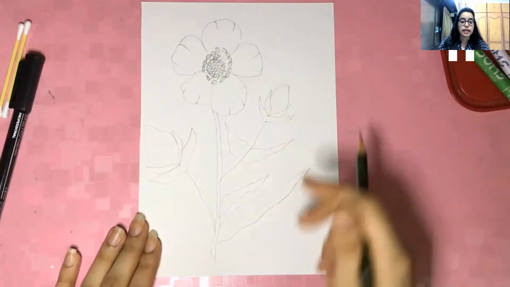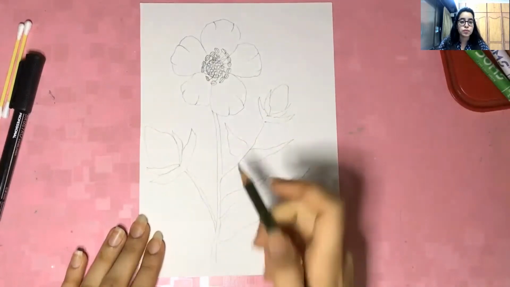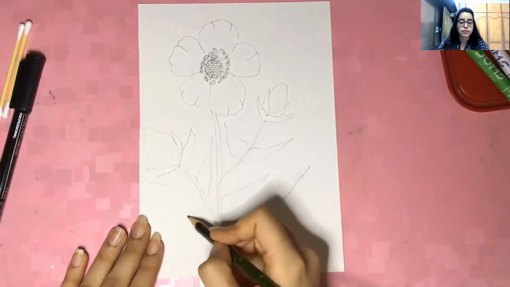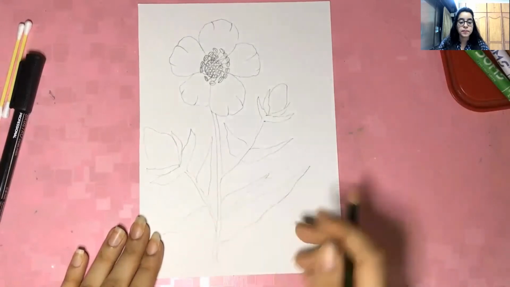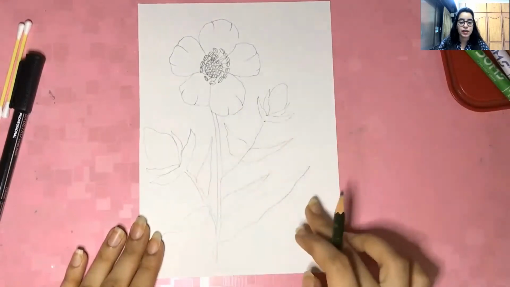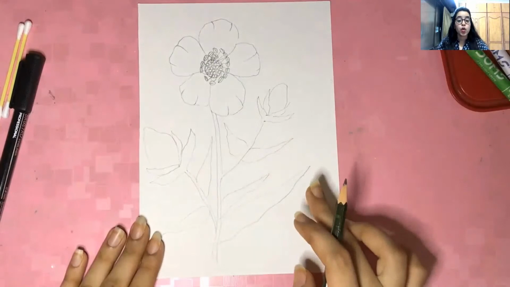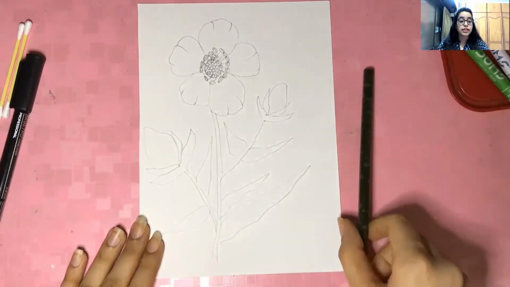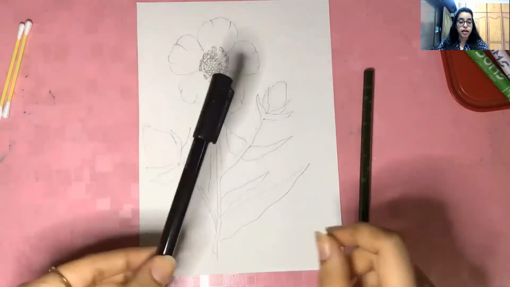And looks like this bud is going to soon bloom into a flower. Okay, so adding some leaves as well again. Okay, so I hope the rough sketches are ready in front of you now. So that's the rough sketch. It's fine if it's not exactly the same as mine. And it's now time to add some colors.